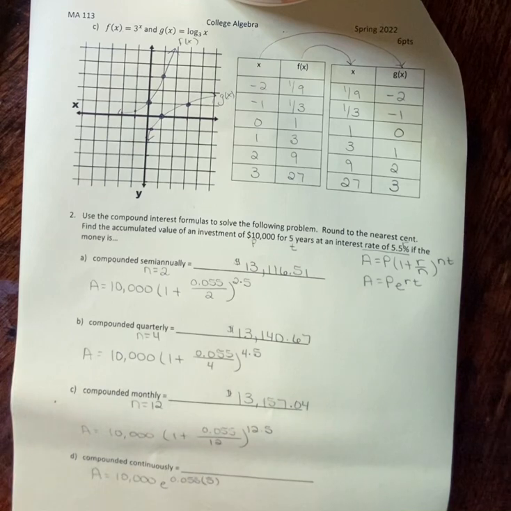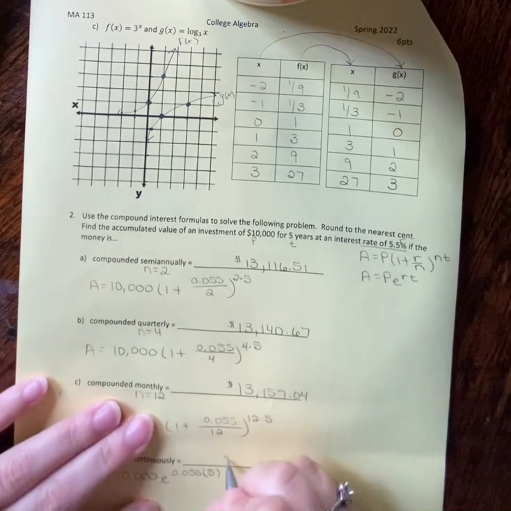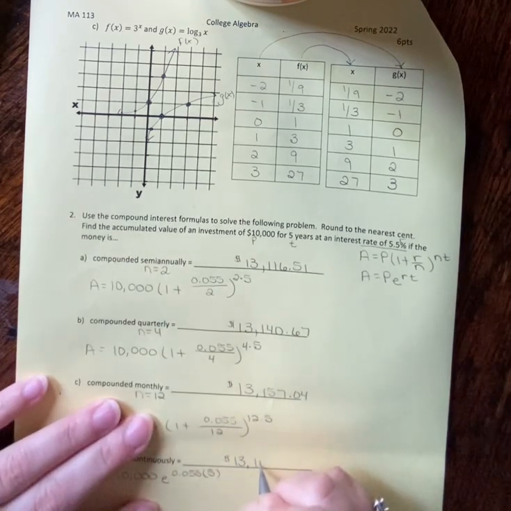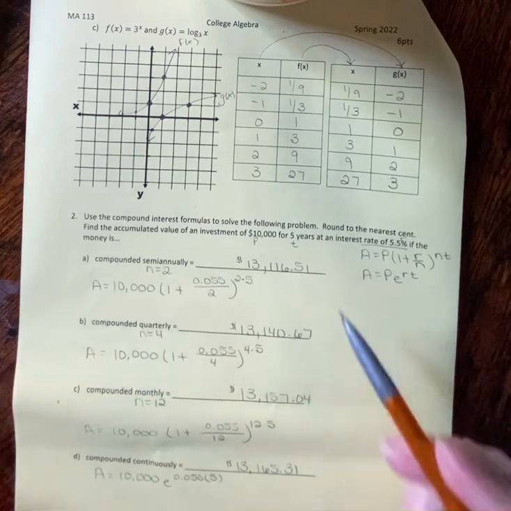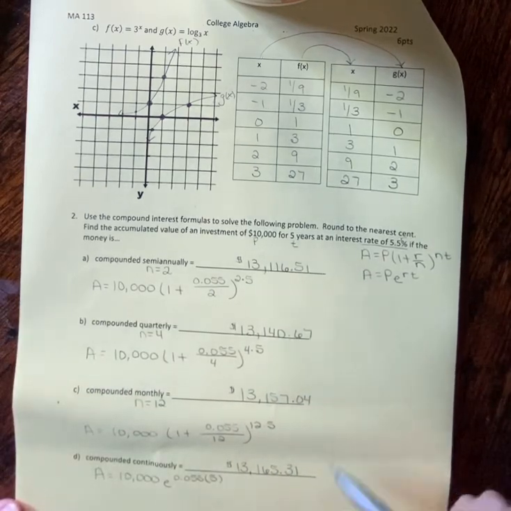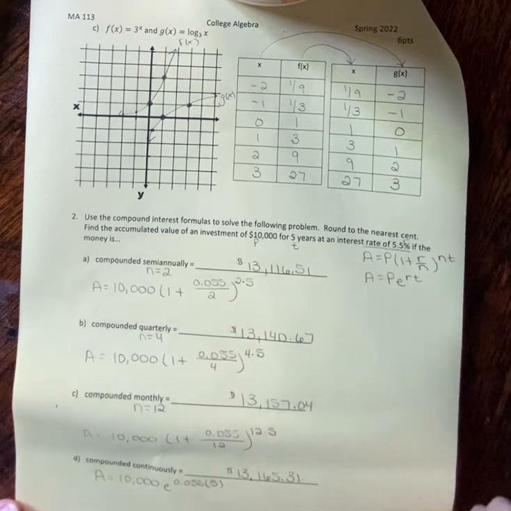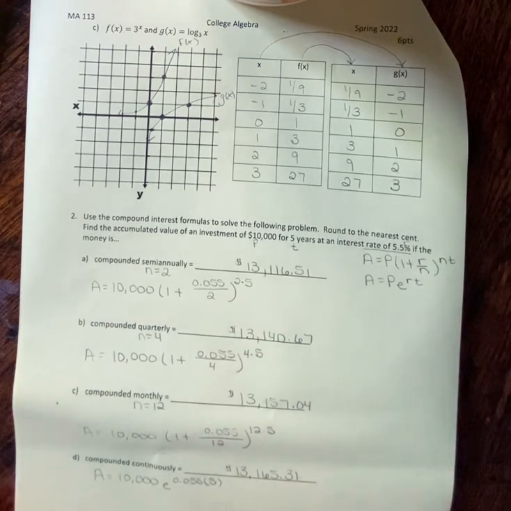Again, a scientific calculator, you can type that in, and you're going to get $13,165.31. So notice that it kept going up because we kept compounding it more times in a year, which means that our money was growing more times.